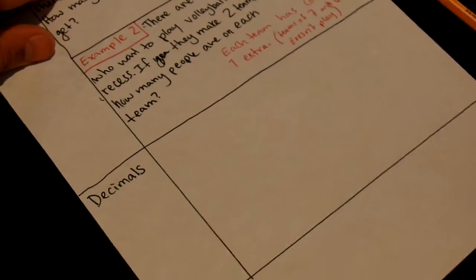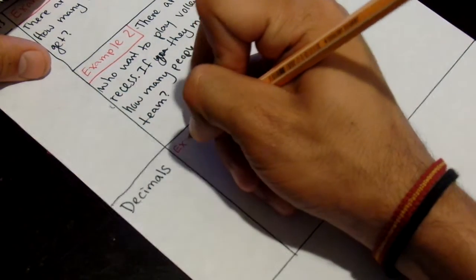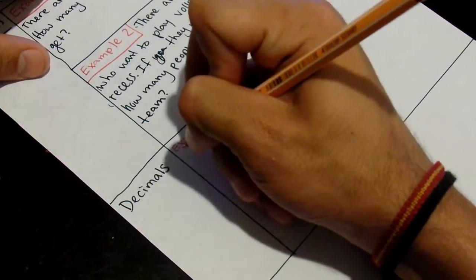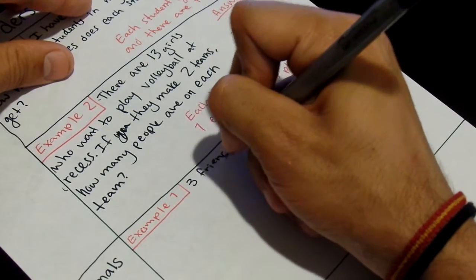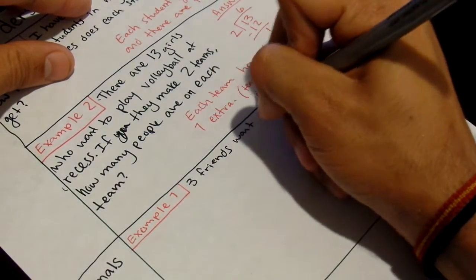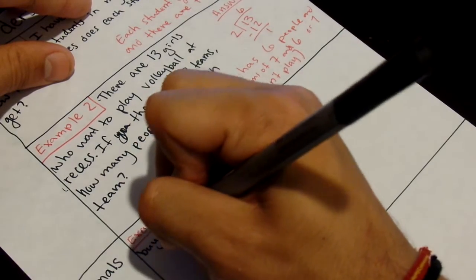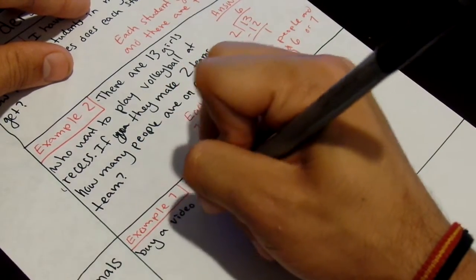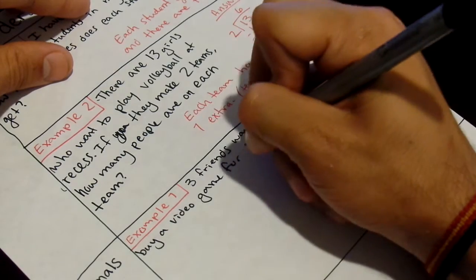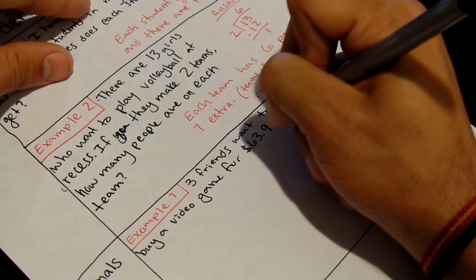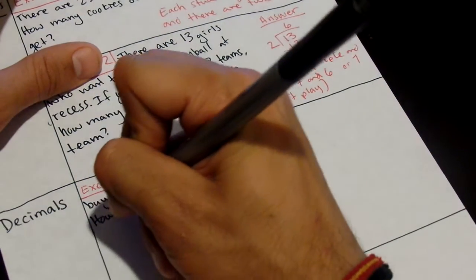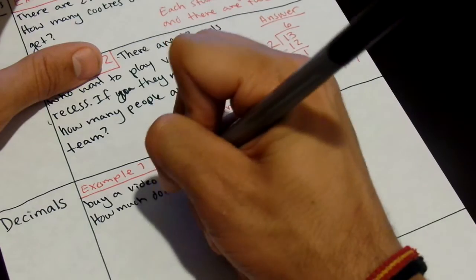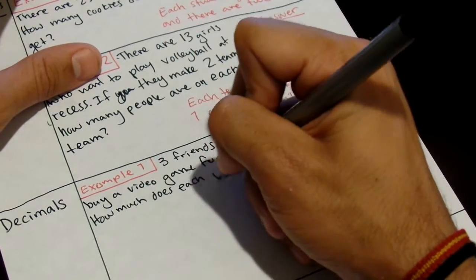Okay, again, we're going to have 2 examples. I might have to write a little smaller here. So I want to look at one example. 3 friends want to buy a video game for $63.90. How much does each pay?